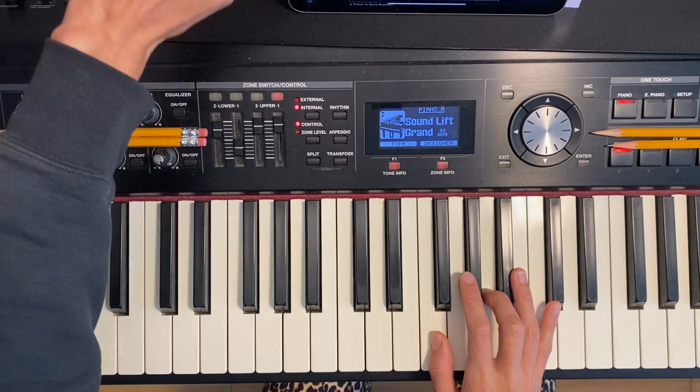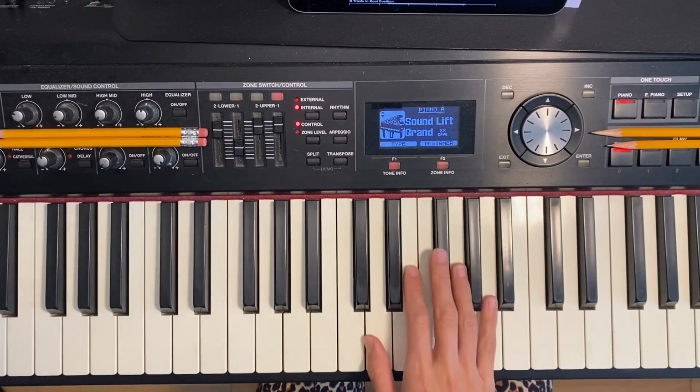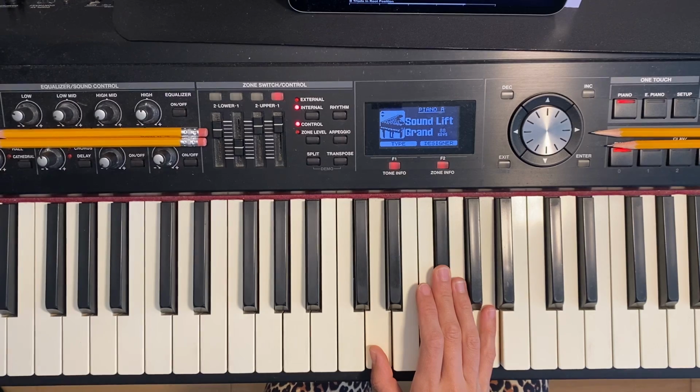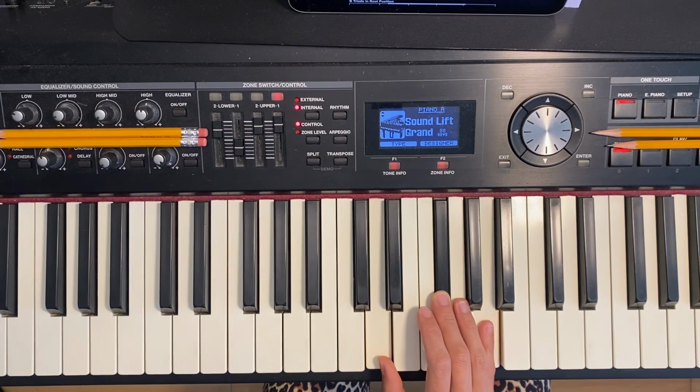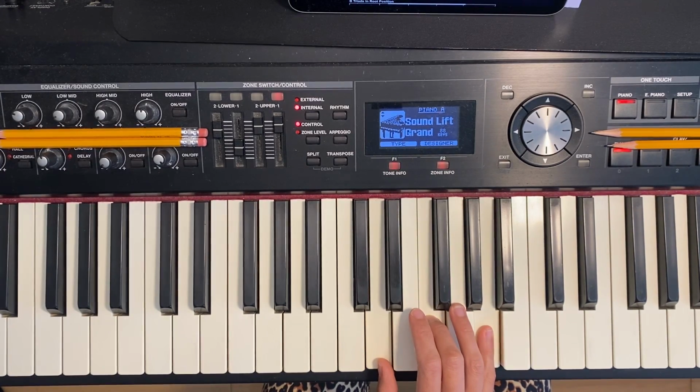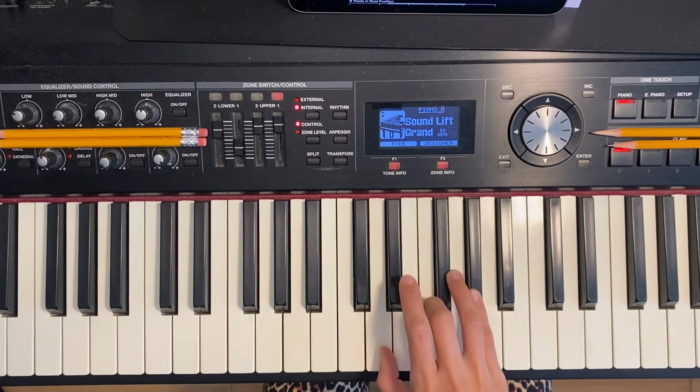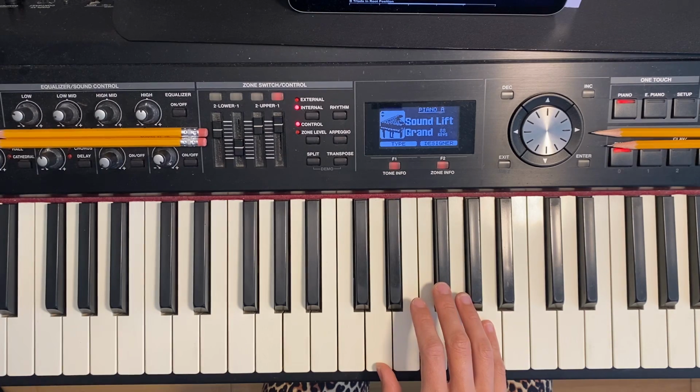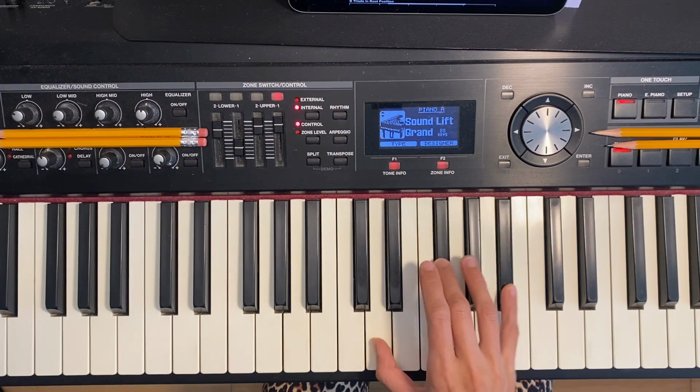Okay, let's go to D major. So root, third, and fifth, there's my major chord. I'm going to lower the third, which makes it minor. I'm going to lower that fifth, making it diminished. And then reset back to the major and raise that fifth note up a half step, and it becomes augmented.